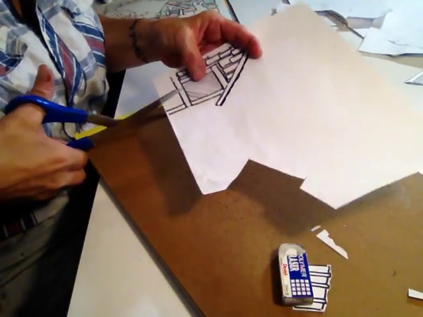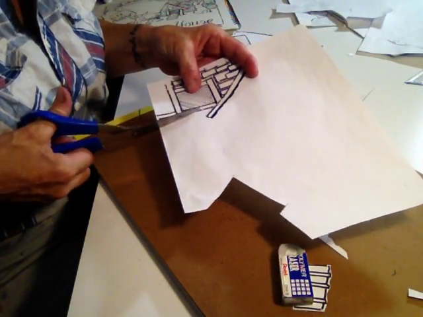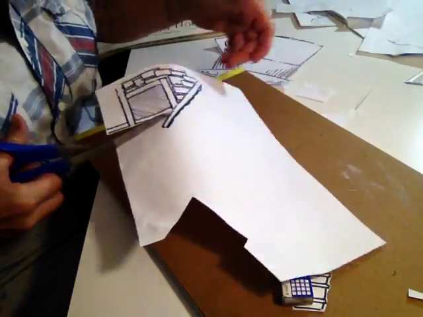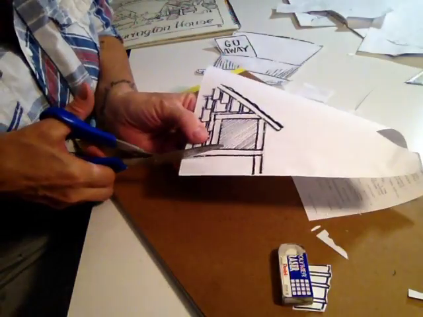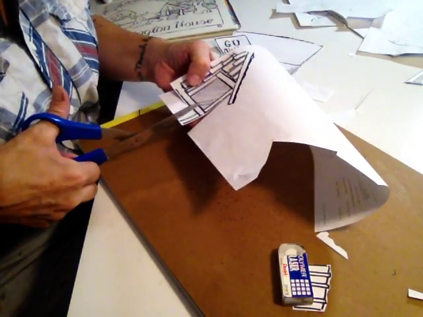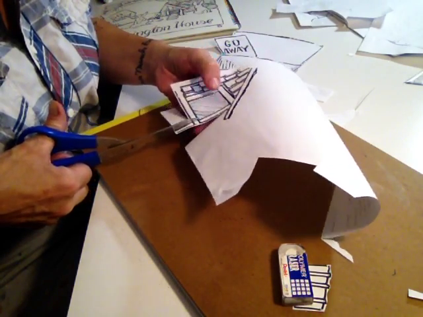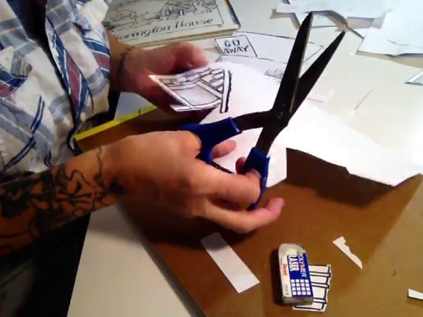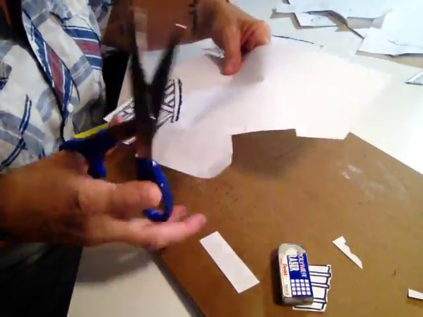Okay, let's cut this out, leaving white space between your scissors and the black lines. How are we doing for time? Oh, we got plenty of time.